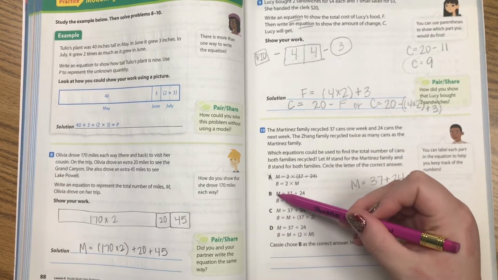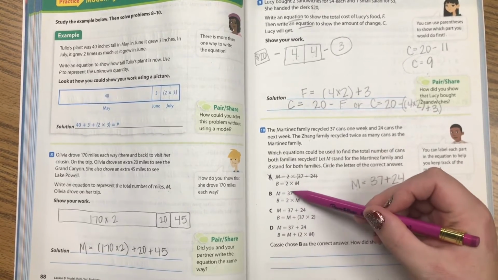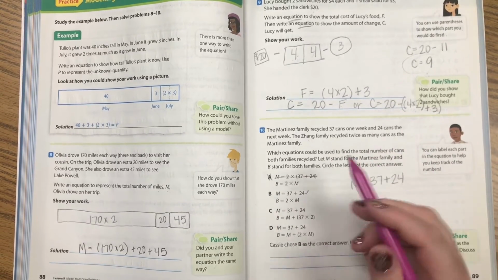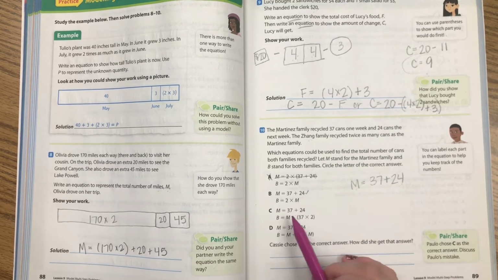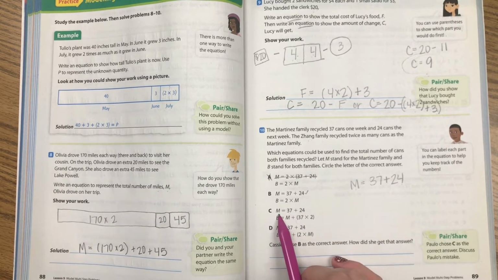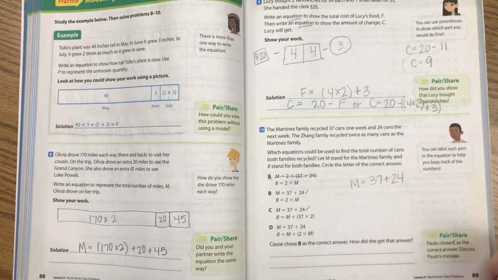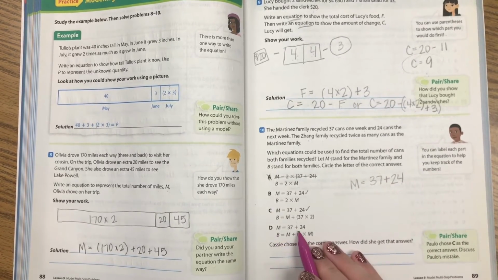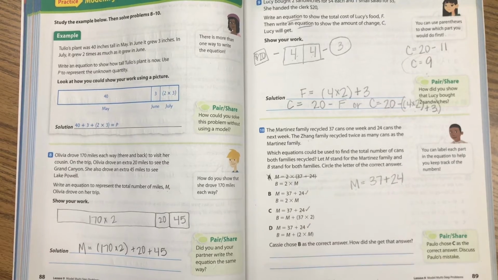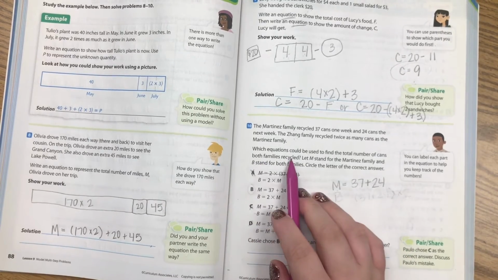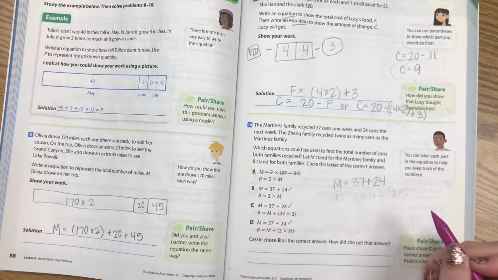For part B, let's look at M. M equals 37 plus 24. That is what I got. So I will leave B as a possibility. In C, 37 plus 24. That could be a possibility. D, M equals 37 plus 24. That's a possibility too. So now let's go ahead and figure out what both families recycled together.